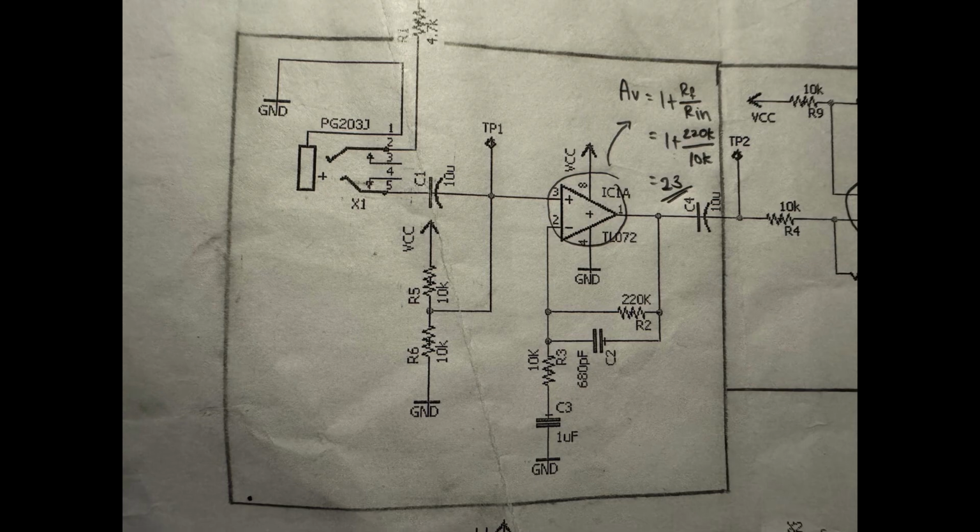Before discussing the measurements, here's a brief overview of the circuit. The signal first passes through a non-inverting preamplifier, followed by an inverting amplifier that provides additional adjustable gain. The signal is then sent through a second-order Sallen-Key low-pass filter to reduce unwanted high-frequency components before entering the audio amplifier, which provides the final amplification at the output.